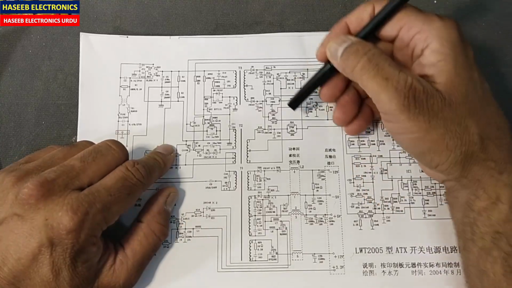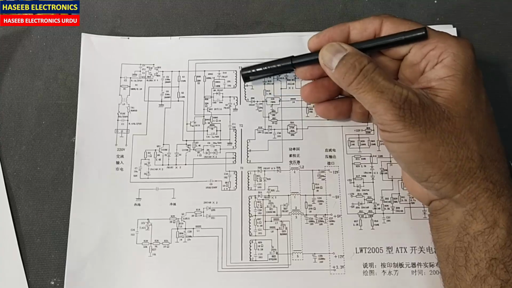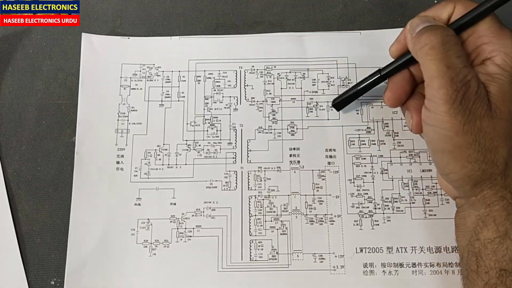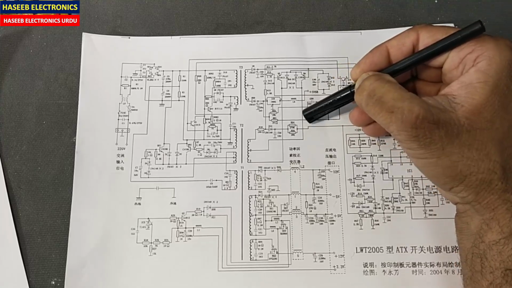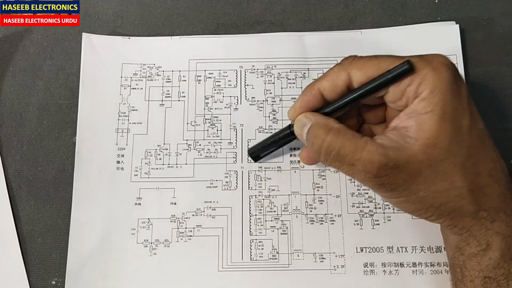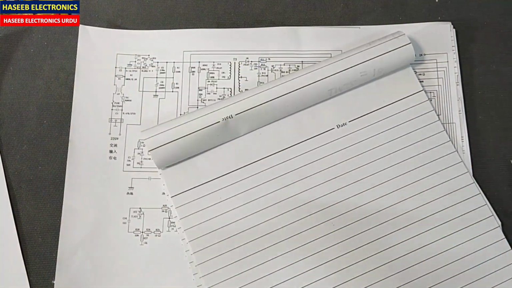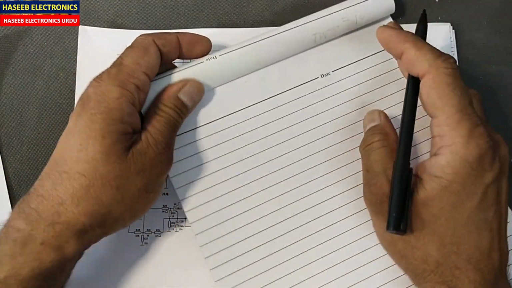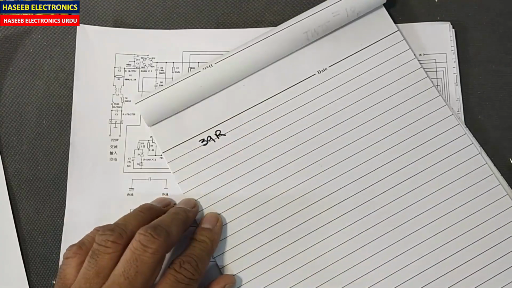When we see a circuit diagram, we see different values mentioned on some components. For example, 3R9, 1R2, 1K3, 3K2, like that. Sometimes we say 39R.